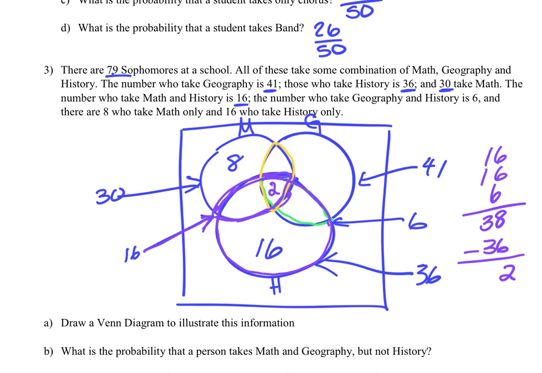So I counted all these little parts, the 6, the 16, and the 16, and I should have gotten the 36 that belongs to the full history, but I got extra. So that means that's this piece right here. And then from there, I can do the rest. If that whole thing is 16, that means this one is 14. If this is 2 and this is 6, this is 4.